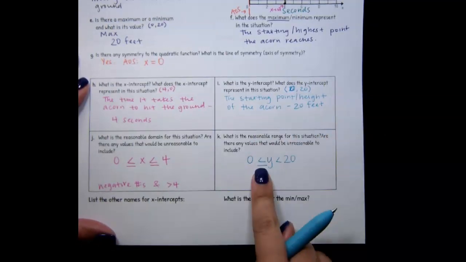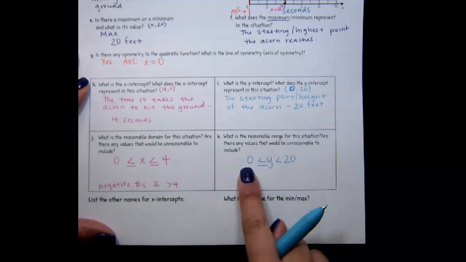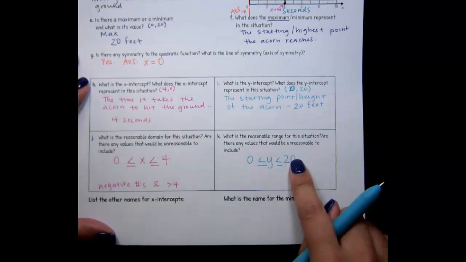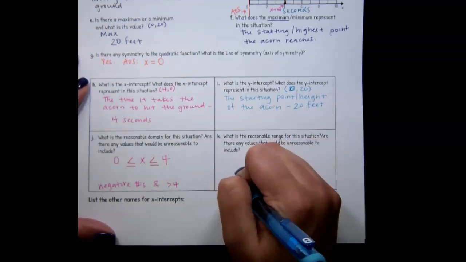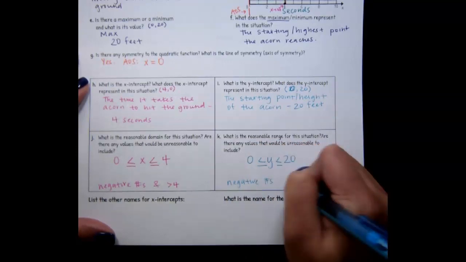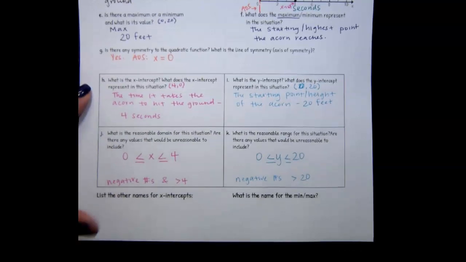Does it equal or does it reach 0 feet? Yes, when it's on the ground. Does it equal or ever reach 20 feet? Yes, when it is on the tree. So this time it would be any negative numbers and anything greater than 20, because it's not going to float up. If it falls, it's going to go straight down. So it's not going to reach anything higher than 20.